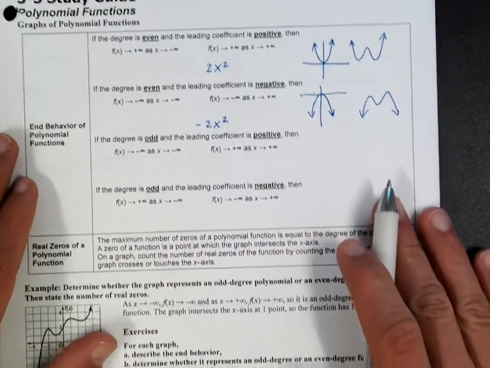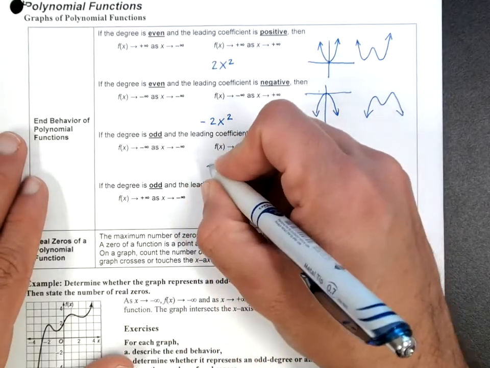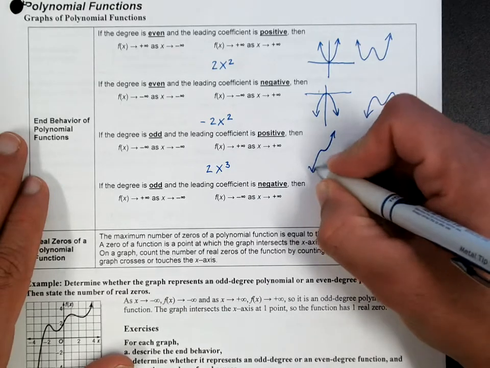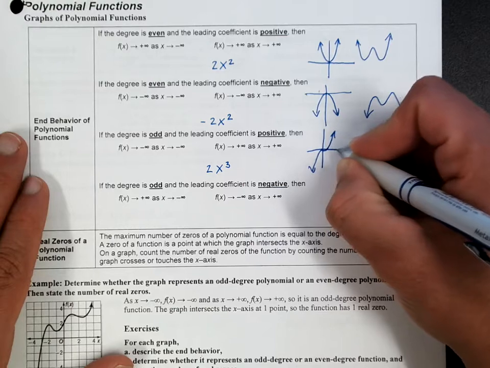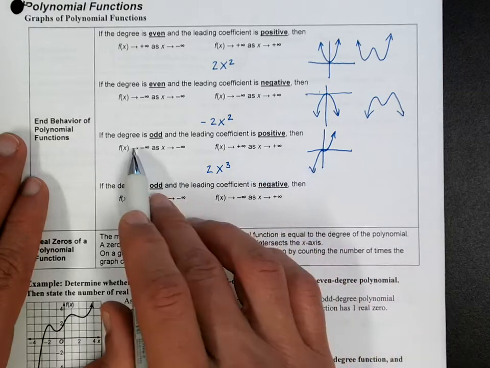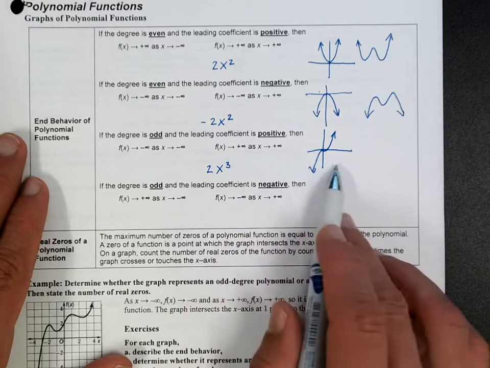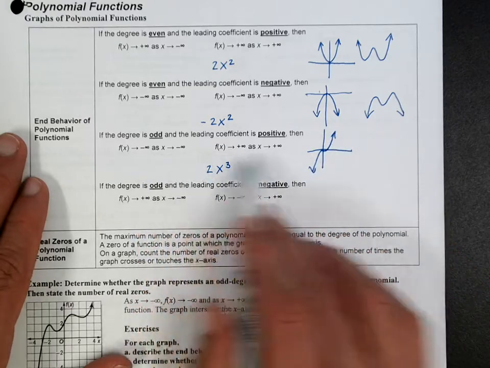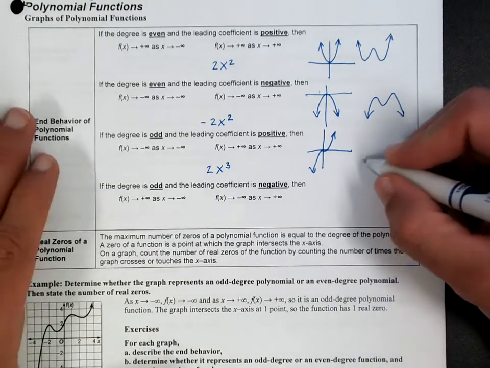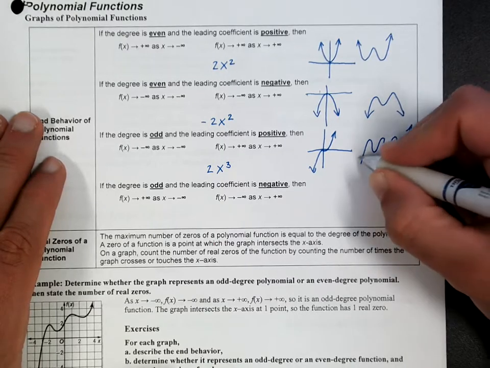Similarly, remember you can have other functions that are also even. Now if this is degree odd, remember odd and positive, such as, I don't know, 2x cubed, would look like this. What this mathematically is saying is that as you go left, y is going to go down, and as you go to the right, y is going to go up. So if you ever see these symbols right here, that's describing a degree odd with a leading coefficient that is positive. Also remember that you can have other ones that are odd, such as this one. That would be a degree odd and positive.